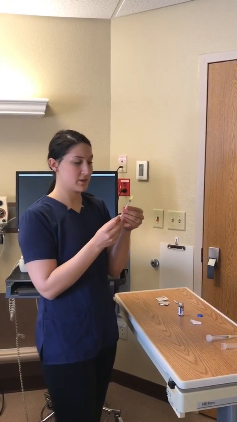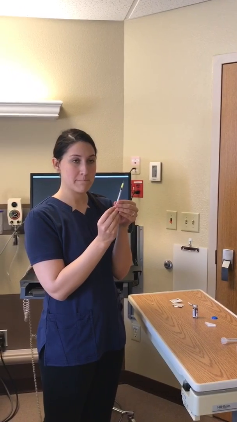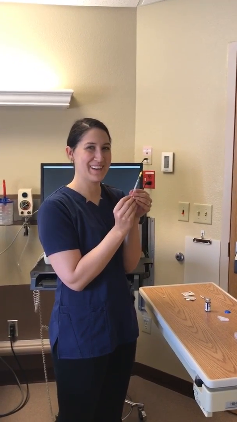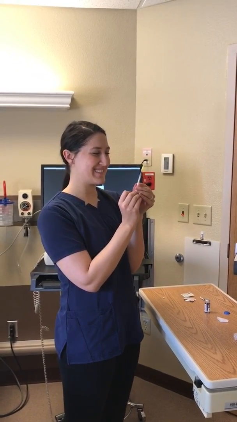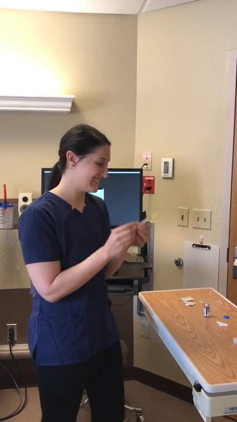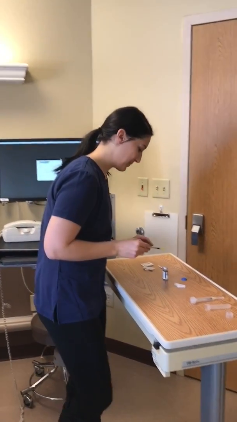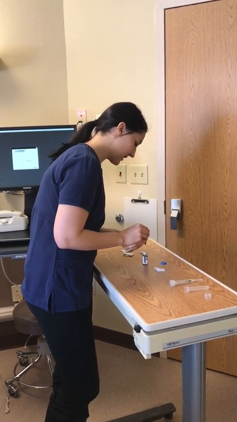Okay, so the first thing I'm going to do is go ahead and inject 0.1 mils of air into my syringe. I'm going to go ahead and place that into my vial.